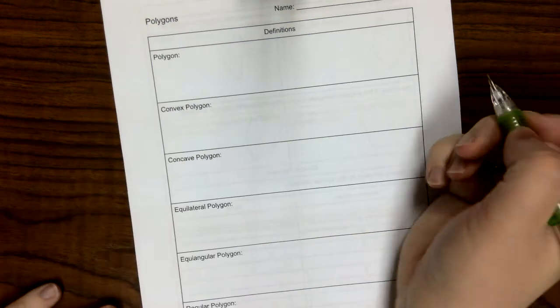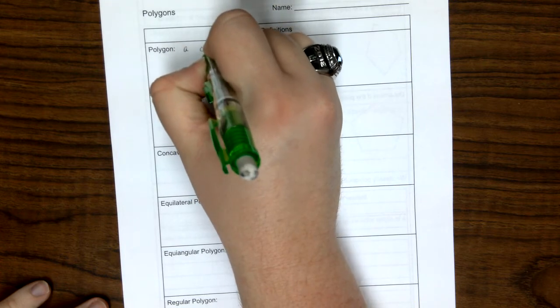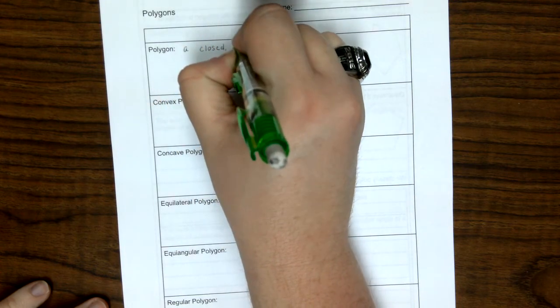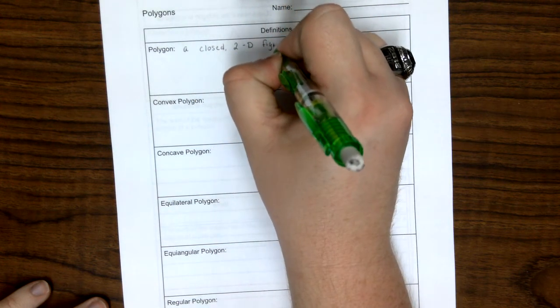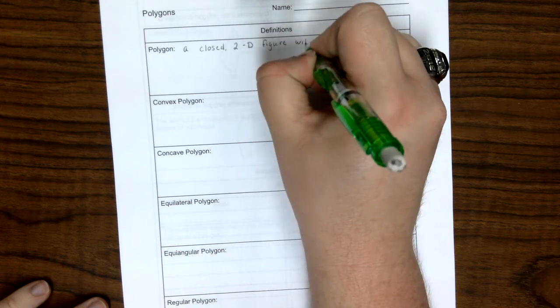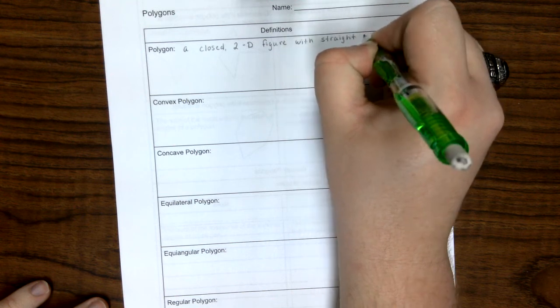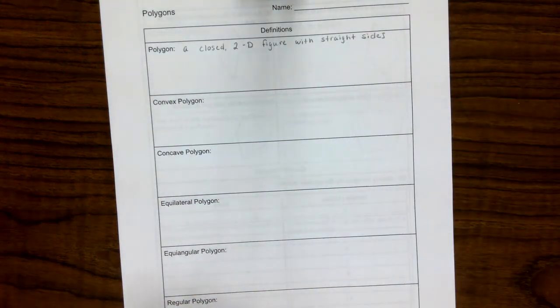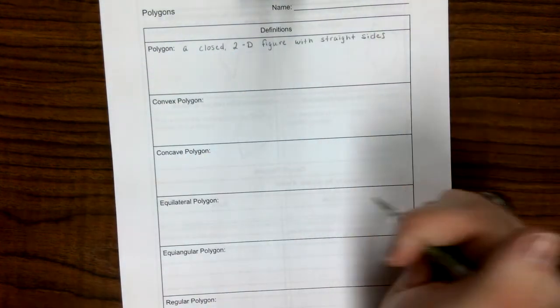So let's get started. So we define a polygon as a closed (2D) or two-dimensional figure with straight sides. That's about as plain Jane as a definition I could give you. Okay, so it's got to be closed, meaning you can't have any gaps. It has to be two-dimensional, so it's flat, like a piece of paper. And then every side has to be straight.